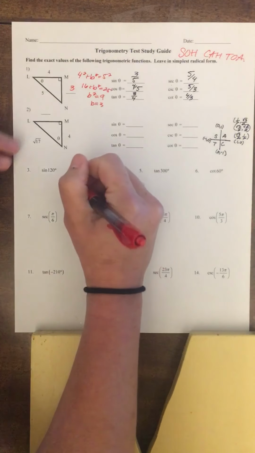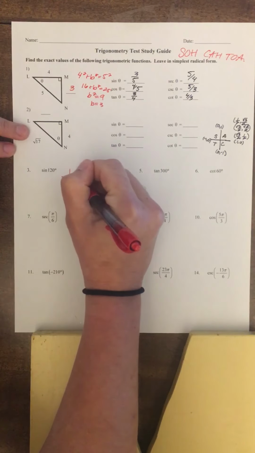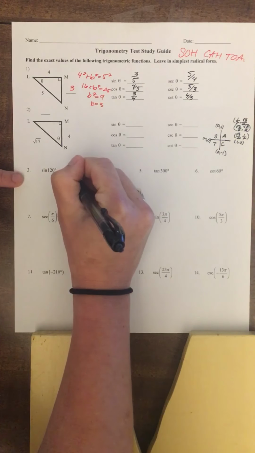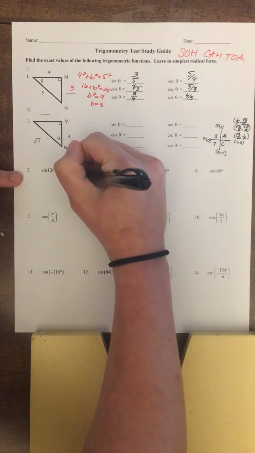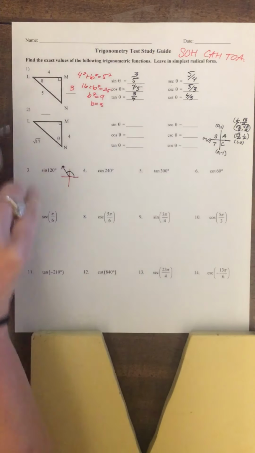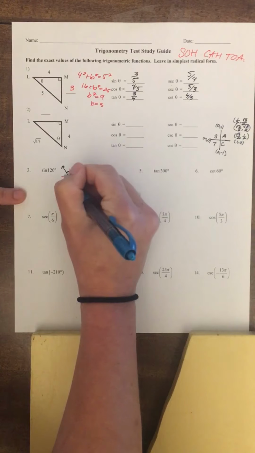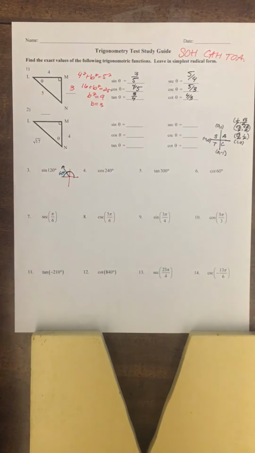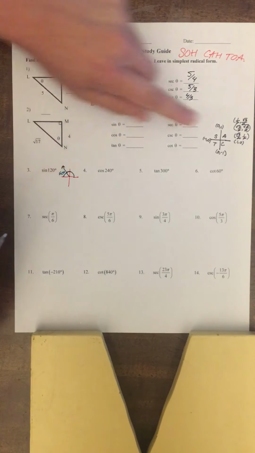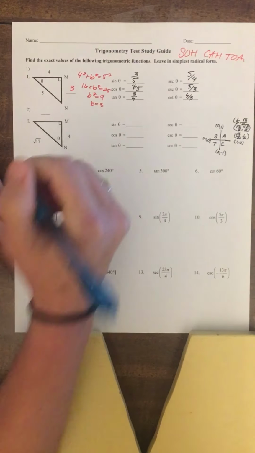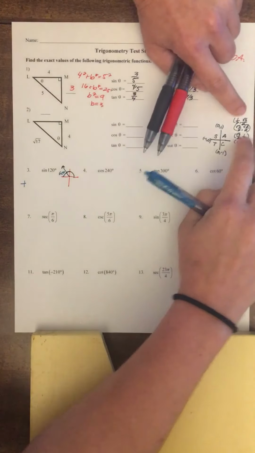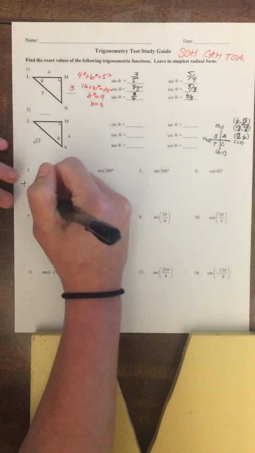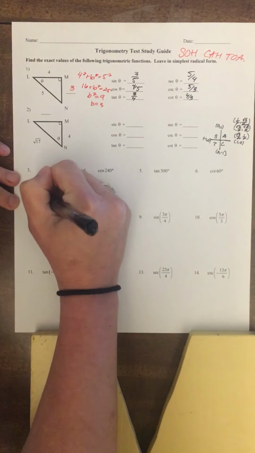So sine of 120. If we were to sketch this graph, we would rotate that 90 degrees and then another 30 degrees, leaving us right here at 120. Our reference angle is the angle made with the x-axis and the terminal side of our angle, so that would be 60 degrees. In the second quadrant, sine is positive, and if our reference angle is 60 degrees, we're going to be looking at the point 1/2, square root of 3 over 2. Sine goes second, so our answer is just positive square root of 3 over 2.